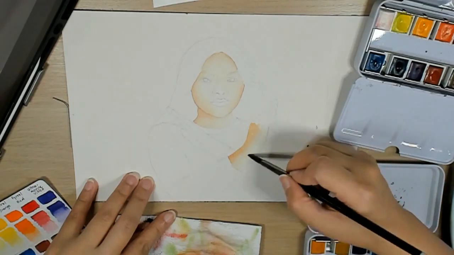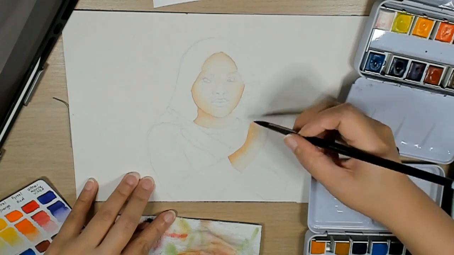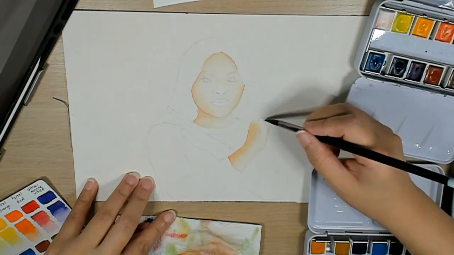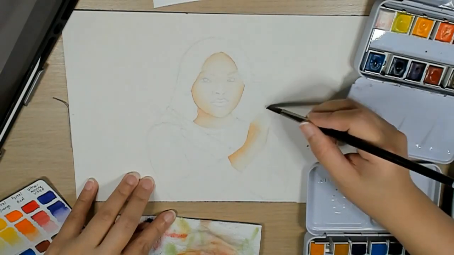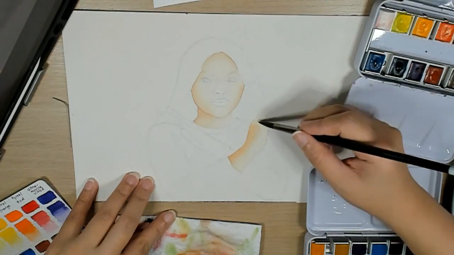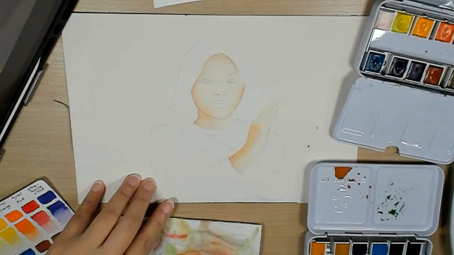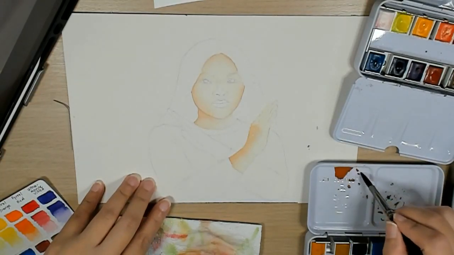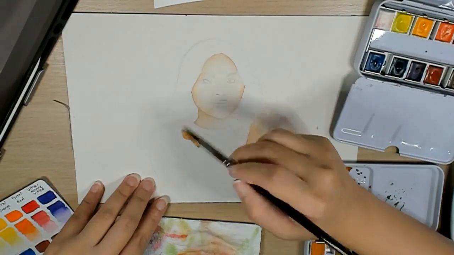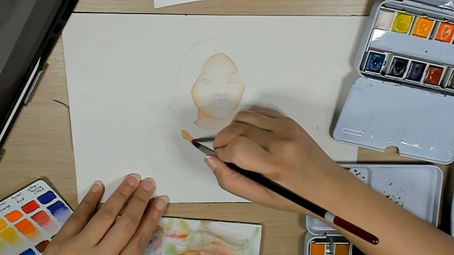So already you're setting up your values in place, so it will be much easier as you keep doing your layers. So I'm going to spread this all over the fingers. Just a really pale first layer. And on the other side as well. It's much more shadowed here. Remember, the light is here, so underneath here will be heavily shadowed.